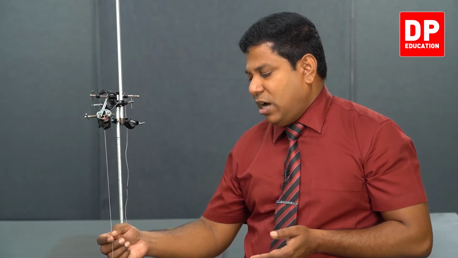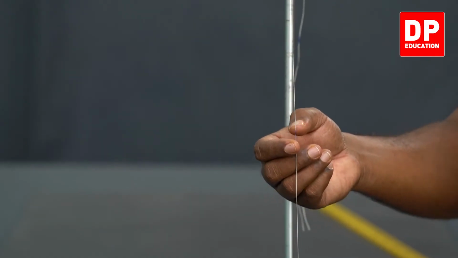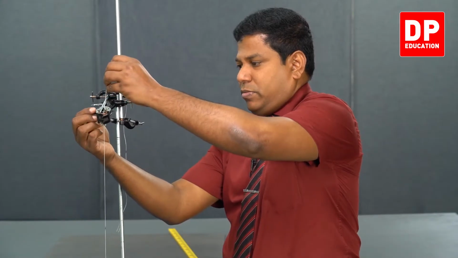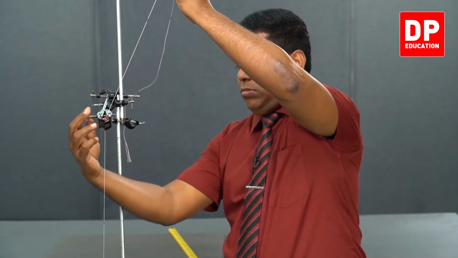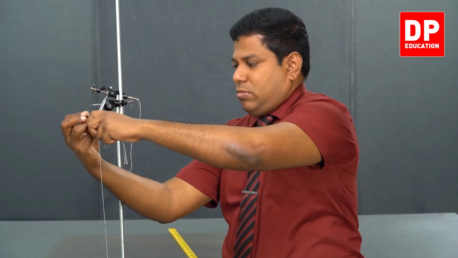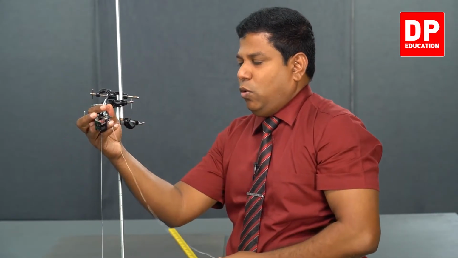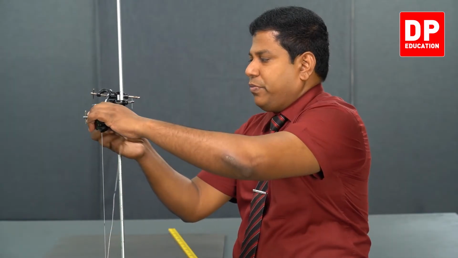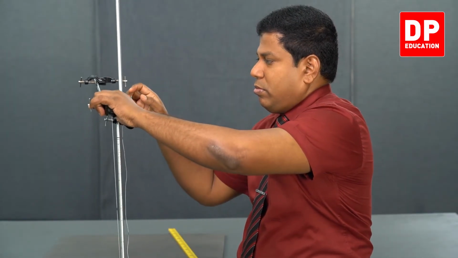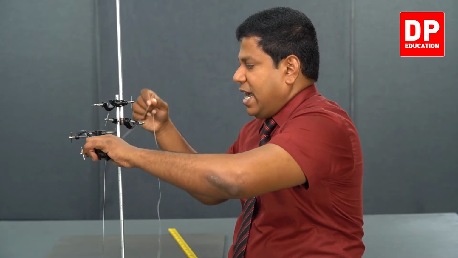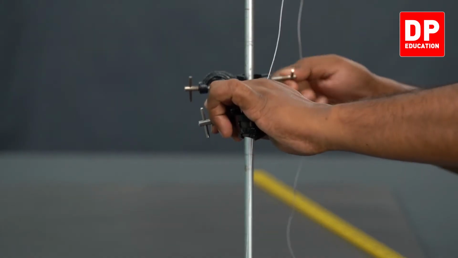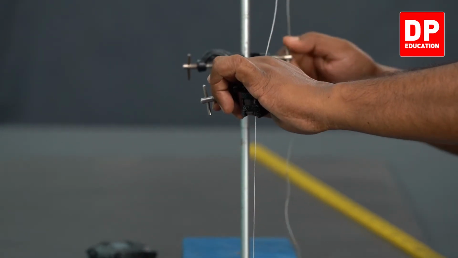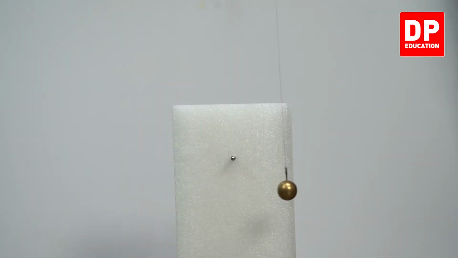You can see this is where I have marked 100. So let me raise it up to there. And then let me lower the stand now. Let's lower the stand. So now I have set it at 100 centimeters.